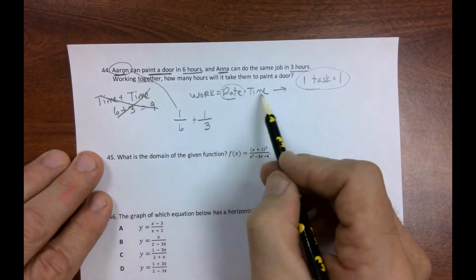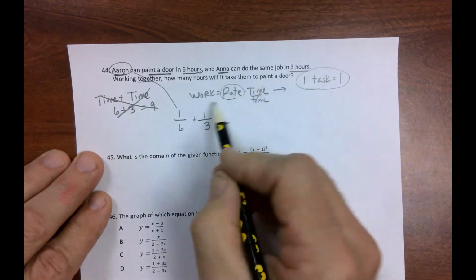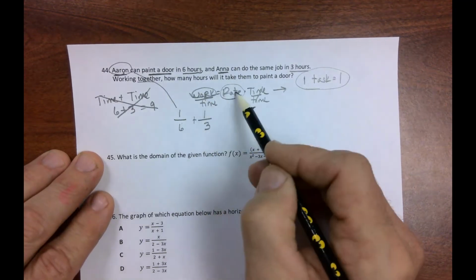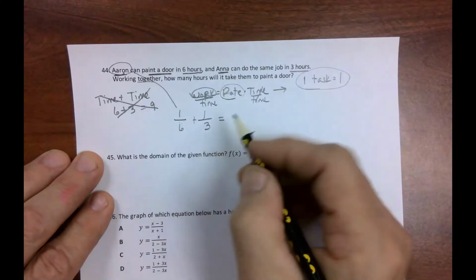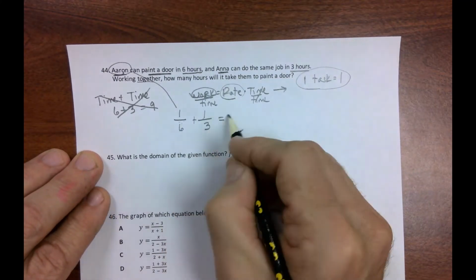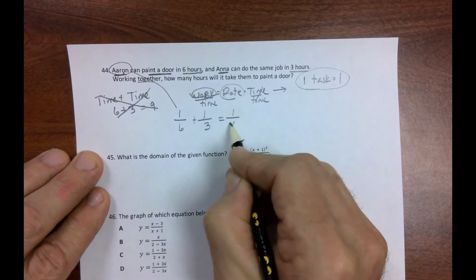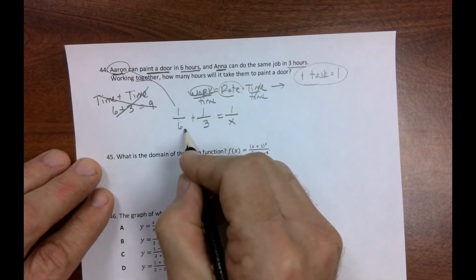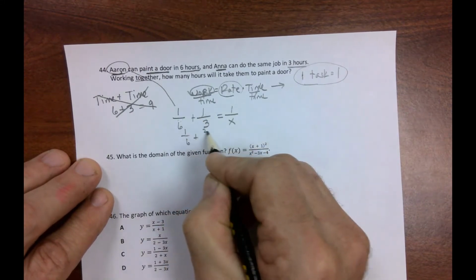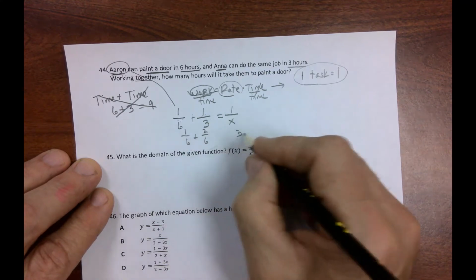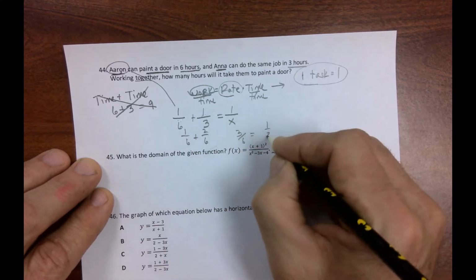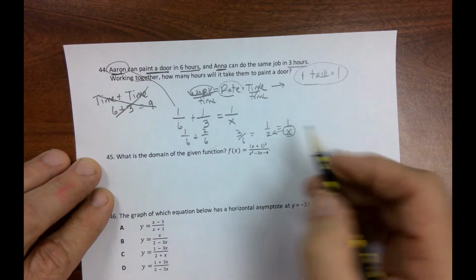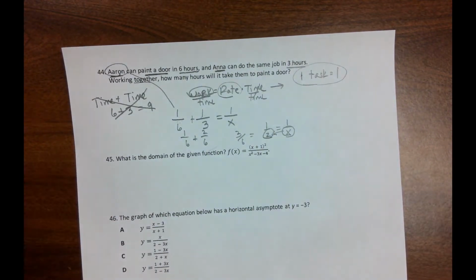Because if we take this and divide by time, that's what we're doing. Work, one job over how much time. And we can add their rates together. And then this would equal how much time would it take them to finish the job together. Now, so we get common denominators. So this is 1/6 plus 2/6. I'm going to add those together and I get 3/6, which is 1/2 equals 1 over x. So together it would take them 2 hours. All right, those are tricky little problems.